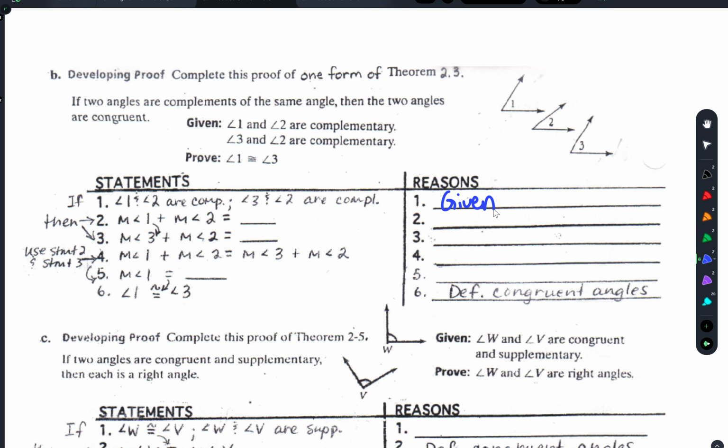Based on my diagram, based on my given. 90. And why do we know that? What tells me that they're 90 degrees? Perfect.